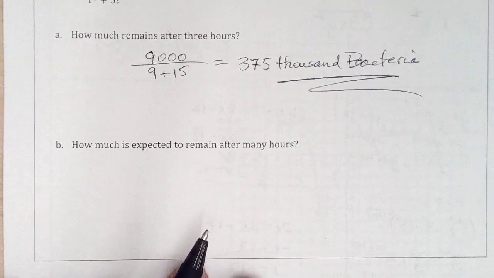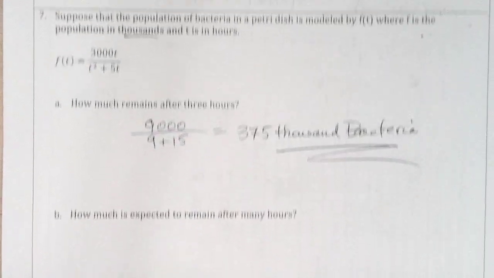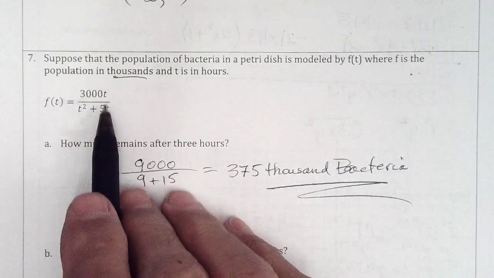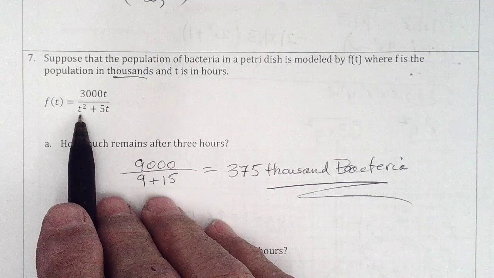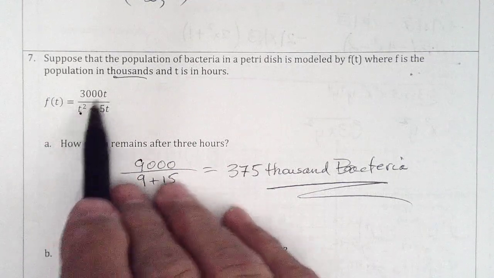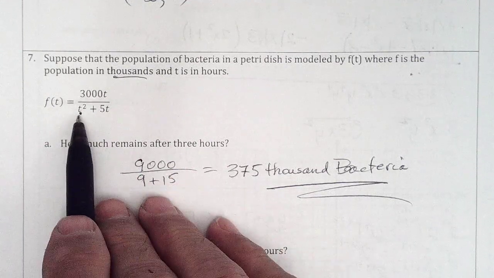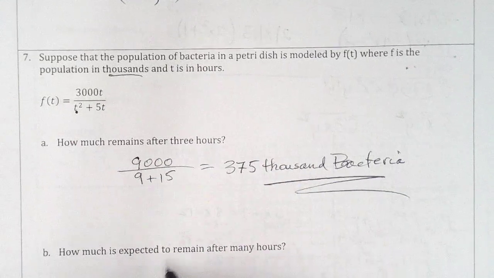How much is expected to remain after a lot of hours? Well, if t gets very large, a lot, this is going to be a case where the numerator has a lower degree than the denominator, so it's going to approach 0.